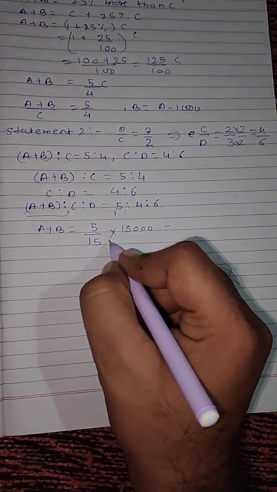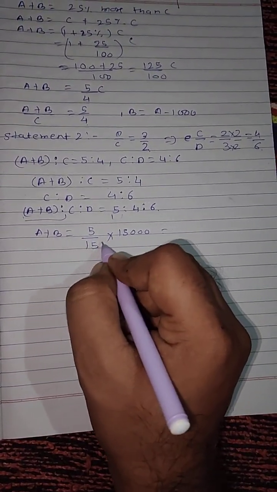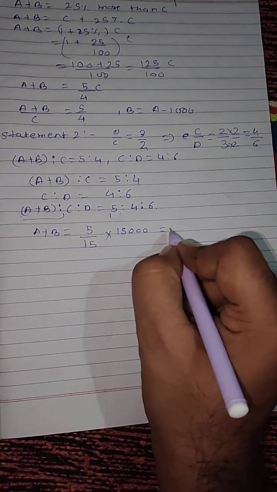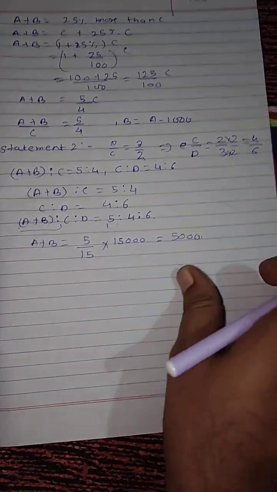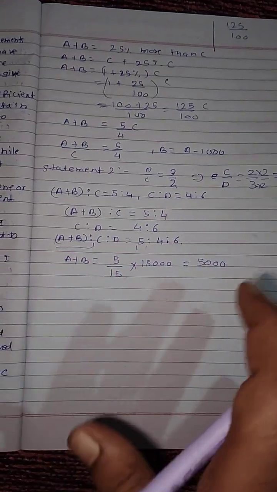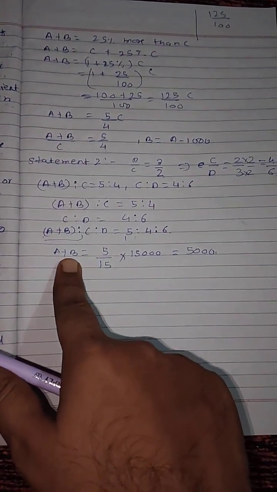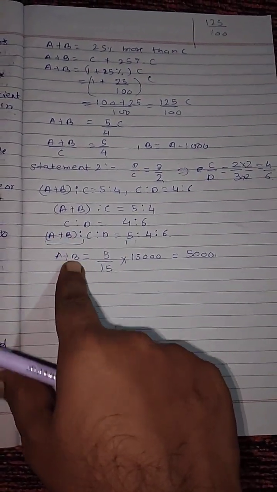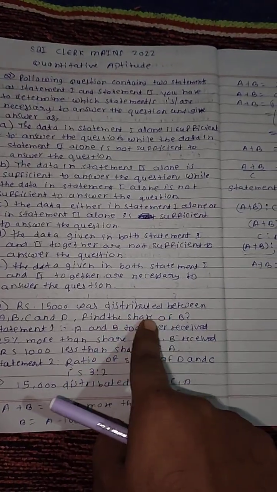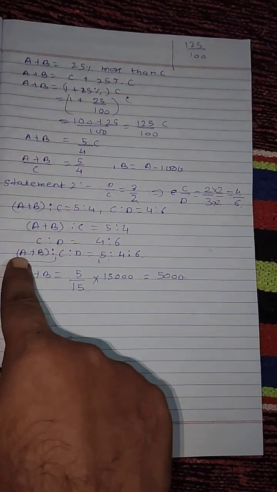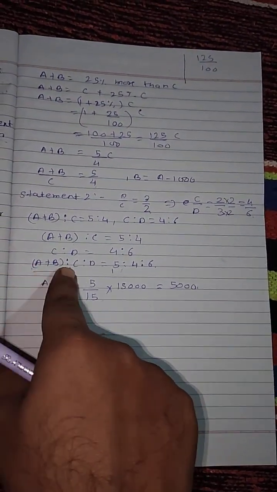So if we solve this, it will come 5 ones are 5, 3 threes are 3, and 3 fives are 5. So it will come out to be 5,000. So by using the ratio method, I will solve this for A plus B. I am doing it for A plus B because in the question we need to find the share of B. So we need to find the value of B, and for that purpose, I am doing only for A plus B.